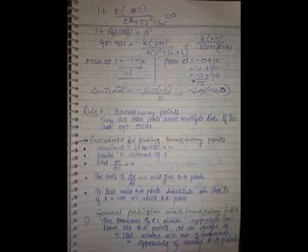Angle of 10 will become 0. What is this angle? If you simplify, this will become 10 plus j0. This will be z minus 1 plus j. This will be minus 1 plus j, and 0 plus j, and 2 plus j.